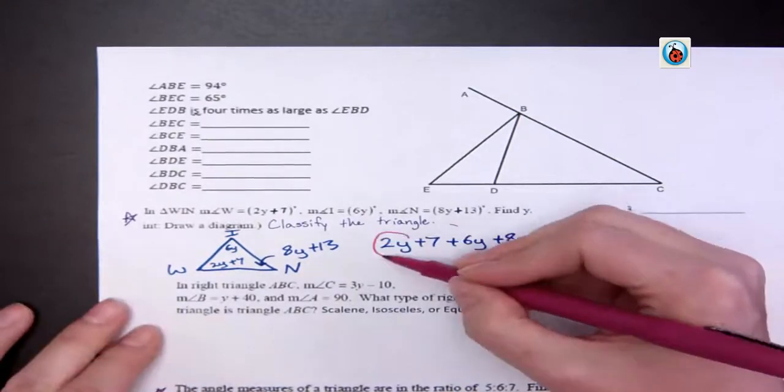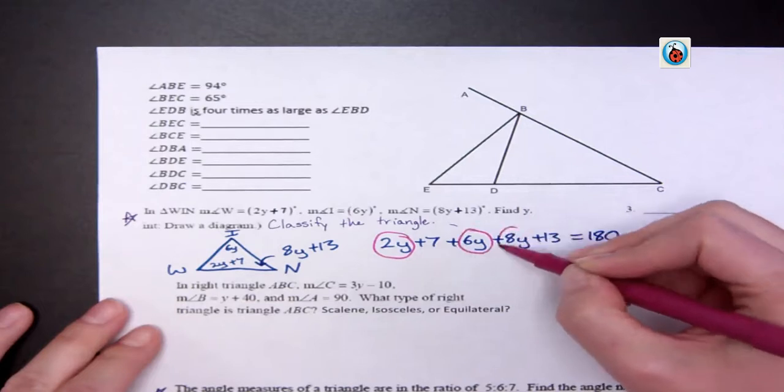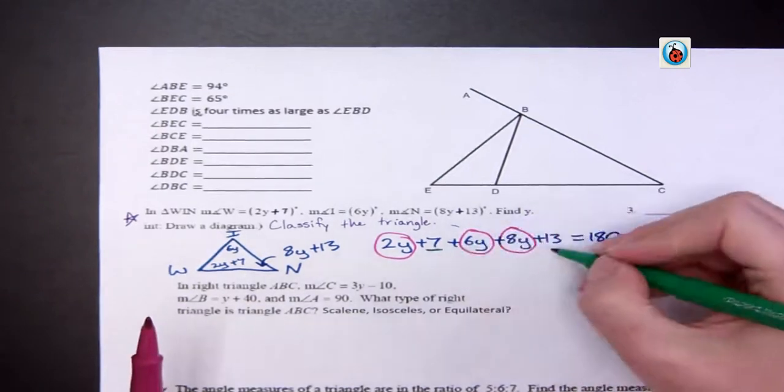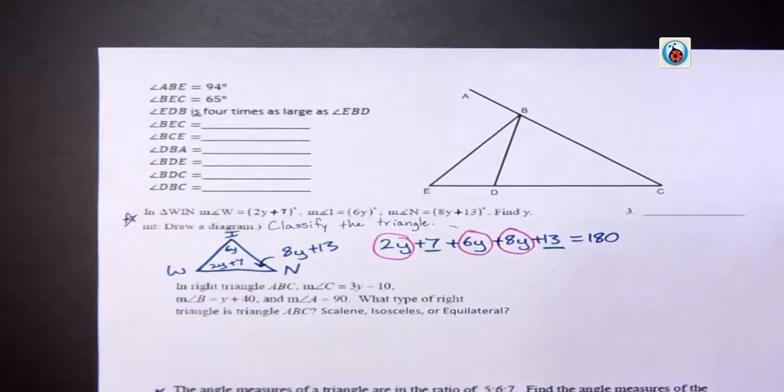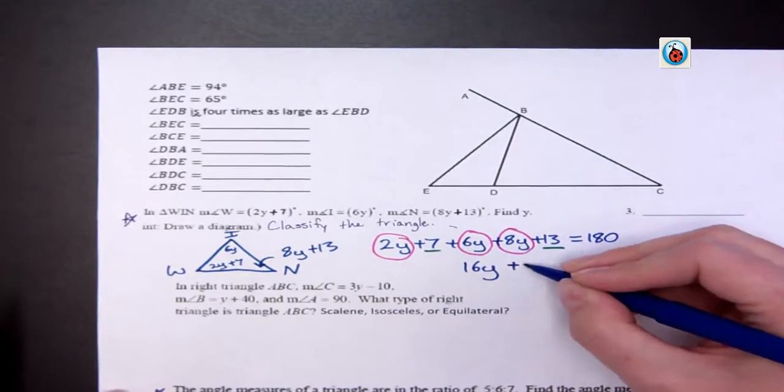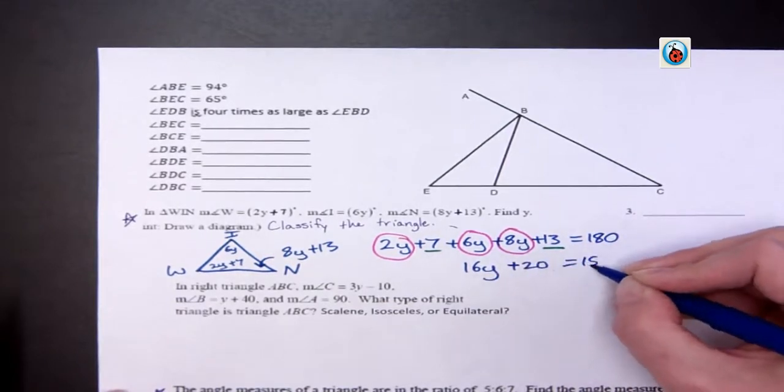Then I combine my like terms. And that gives me 16y plus 20 equals 180.